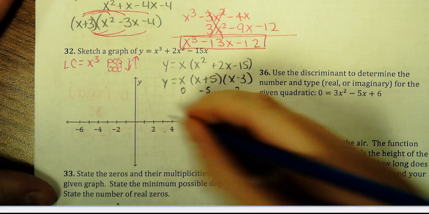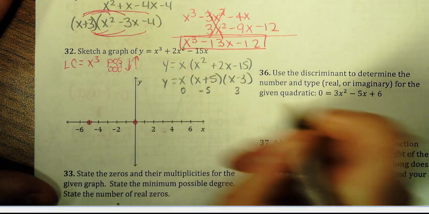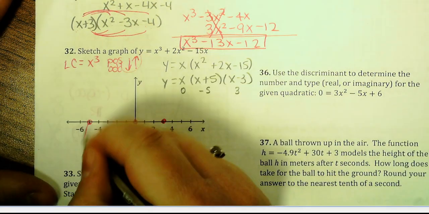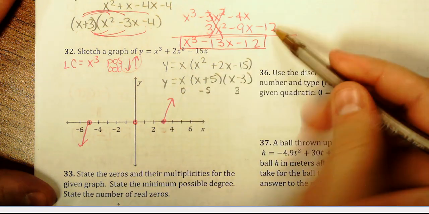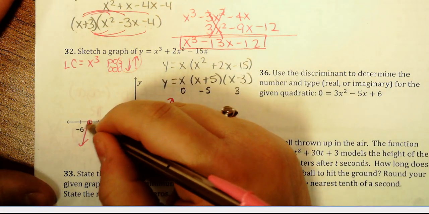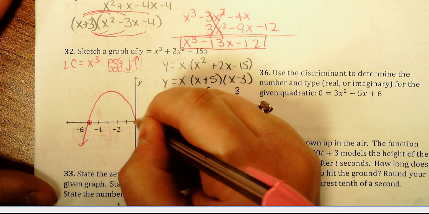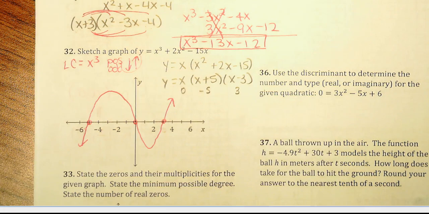So I'm just going to plot those 3 zeros here, -5, 0, and 3. Okay, here's my end behavior. I'm going to draw down at the beginning, up at the end. No multiplicities that are causing bounces or anything, so we're just going to wave right through the x-axis. We know we have to come back down here. We know we have to come back up. So this is just a sketch, and this is an accurate sketch as well as we can of this graph.